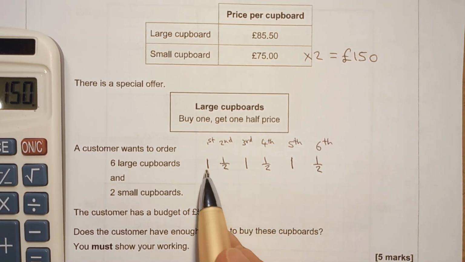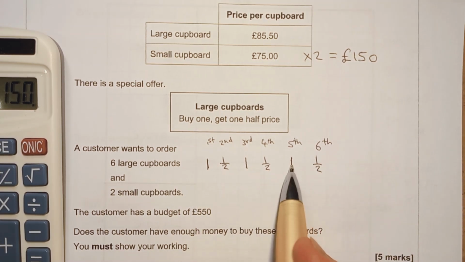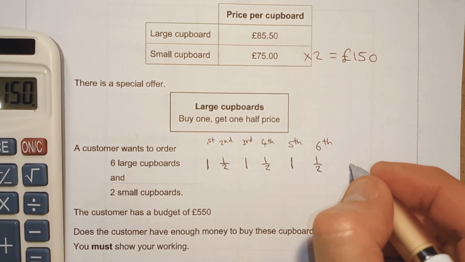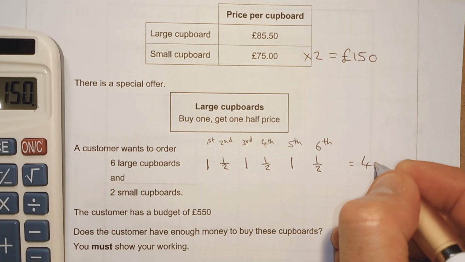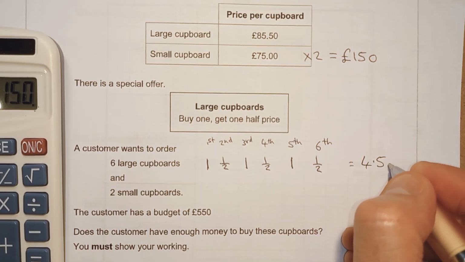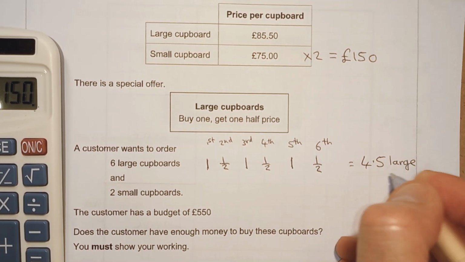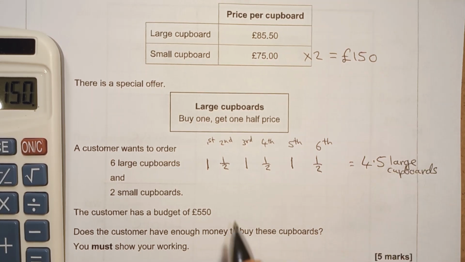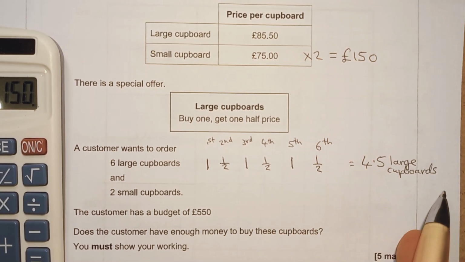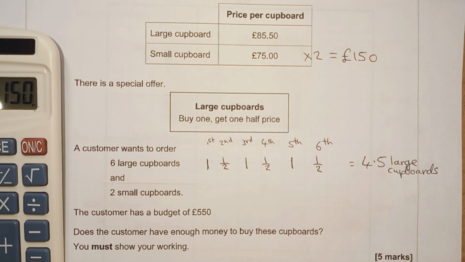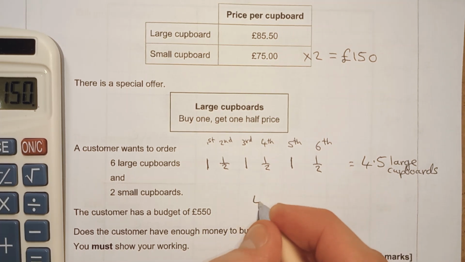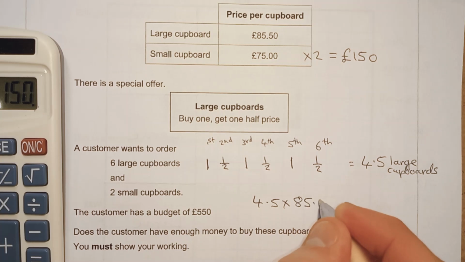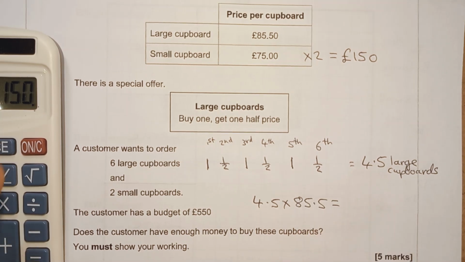So if we add these up, we've got 1, 2, 3, half and half makes 4 and a half. So we're only paying for 4 and a half, or 4.5 large cupboards. Okay, we're getting 6, but because of the discount, we're only paying for 4 and a half. So we've got 4 and a half at £85.50 each.